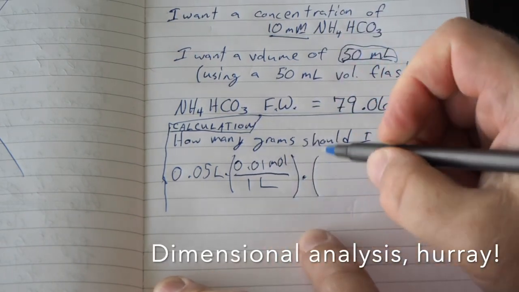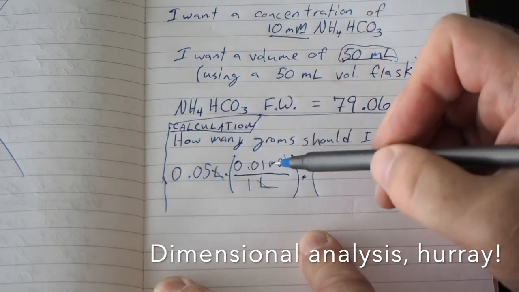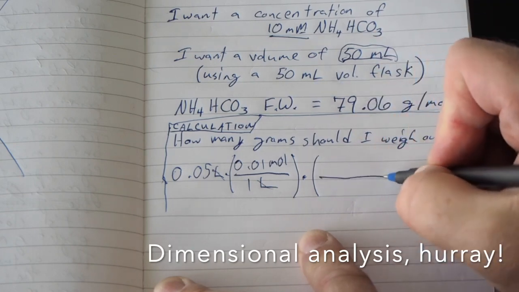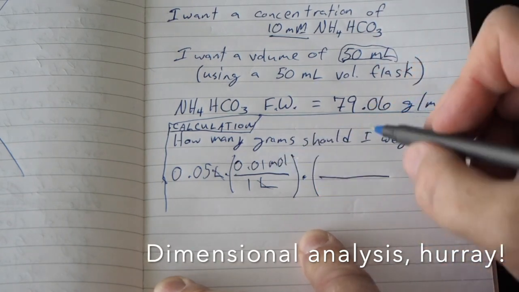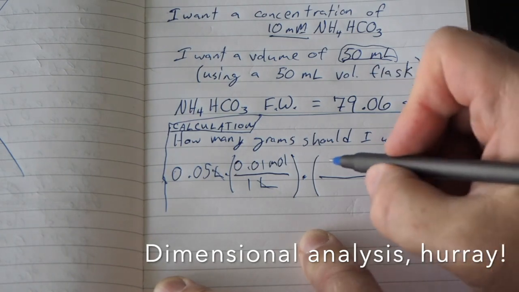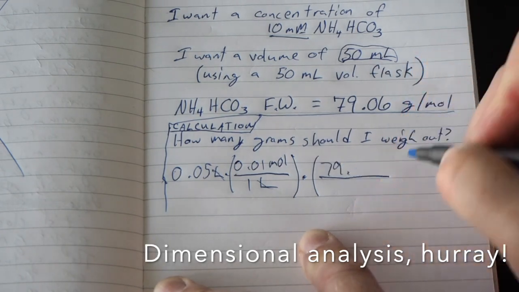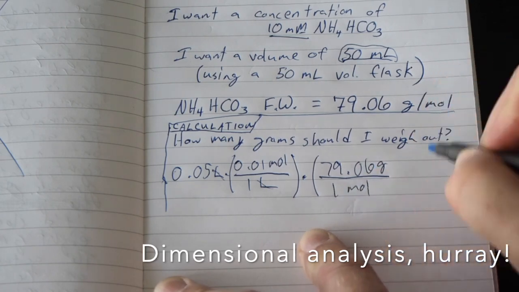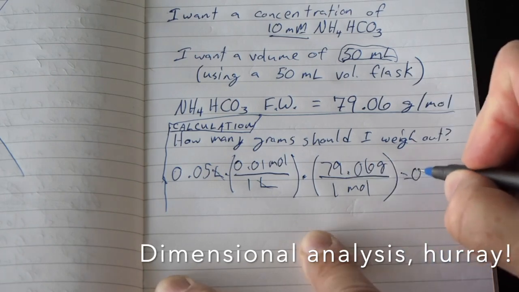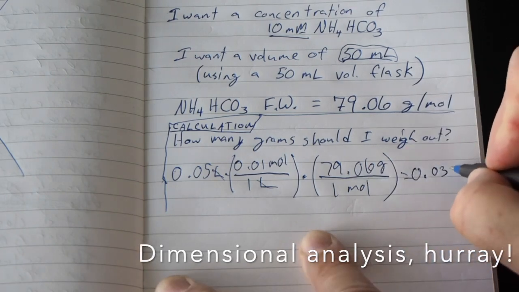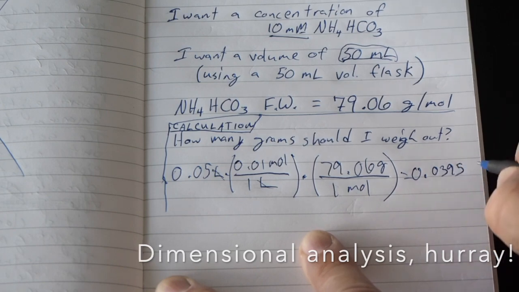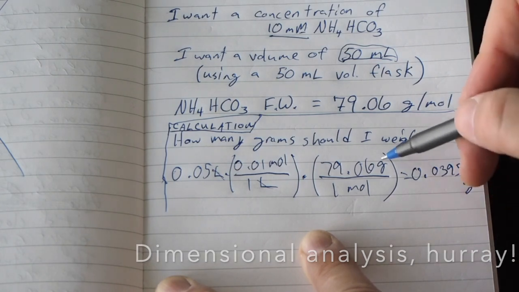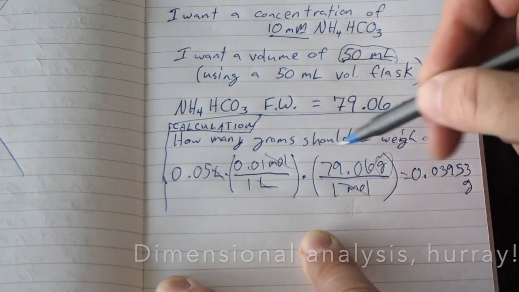And then my next conversion factor, I've just canceled liters, and I've got how many moles of ammonium bicarbonate I need, but I want to know how many grams to weigh out, so I'm going to convert that moles to grams using the molecular weight, or the formula weight. There's 79.06 grams of ammonium bicarbonate for every 1 mole of ammonium bicarbonate. On my calculator, that came out to 0.03953 grams is my units. Sorry, I ran out of space there, but that's my units I'm left with, because moles canceled and liters canceled.